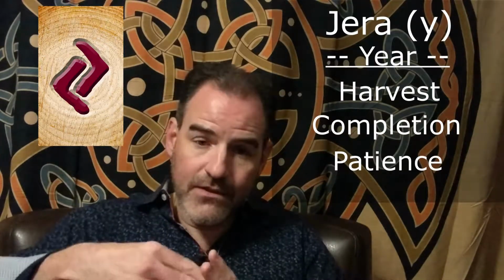Another interpretation of this Jera could be as a gear. Now, I don't know that the Norse ancestors were too mechanically inclined when this rune was given shape, but you see in these interlocking leaves, where I've seen it as a scythe or a sickle scything through a sheaf of wheat, you can also see these as gears intermeshing.